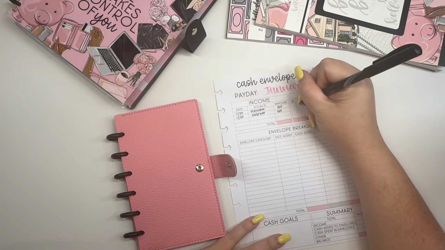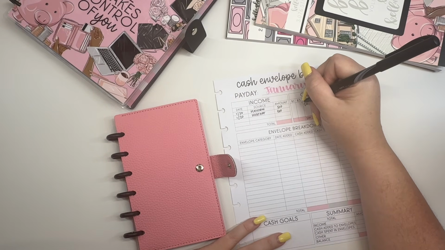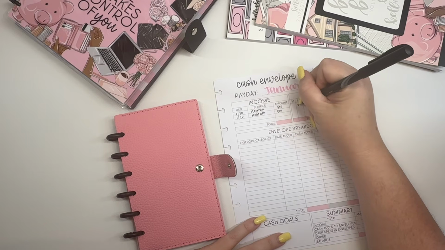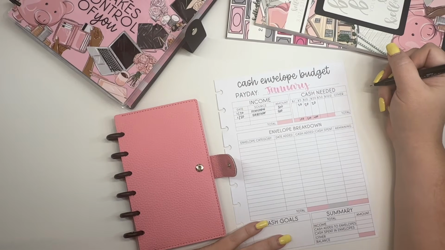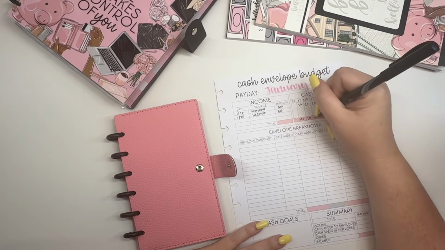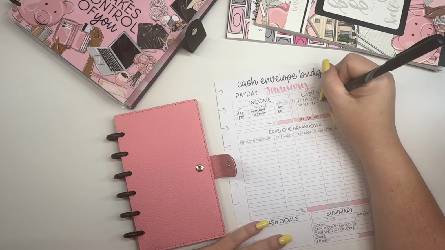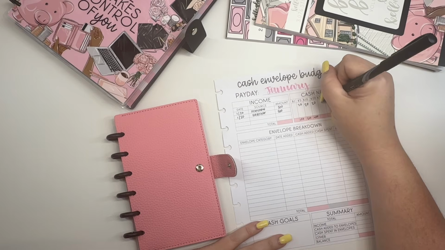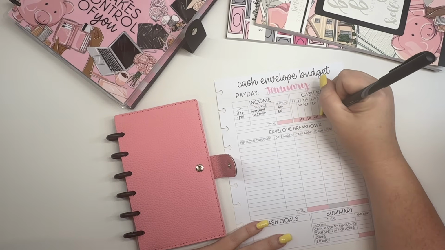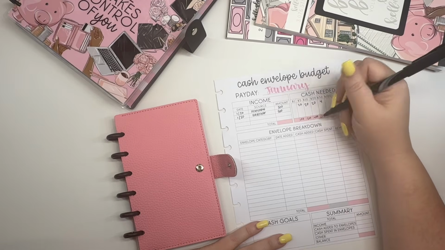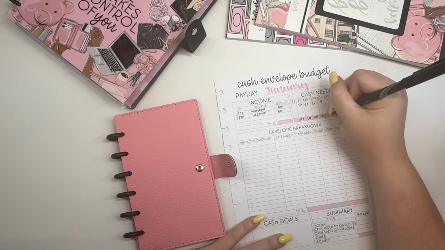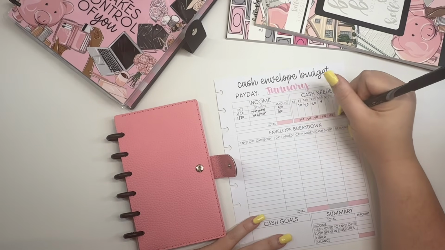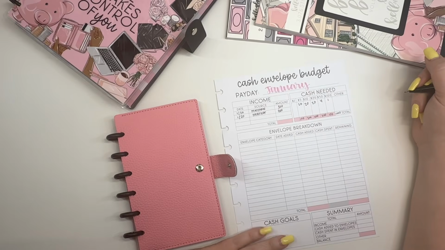So let's do 25s because that would be 100. And that would be 500, 600, 700, 800. So let's do 4 50s, and that would be 200. So now we're at 800, and then we'll do 100, and that is 100. So then our total is $1,000 that we're pulling out.